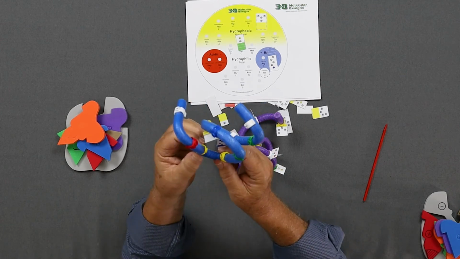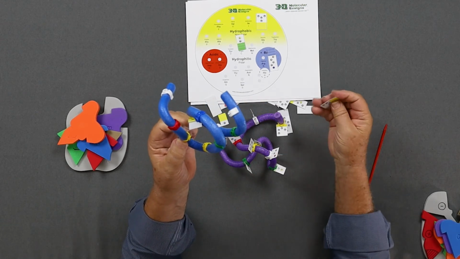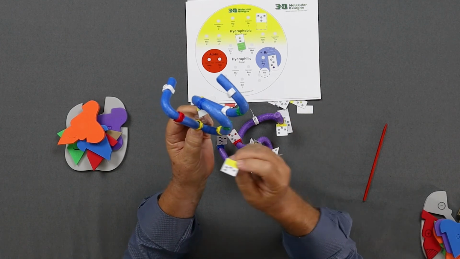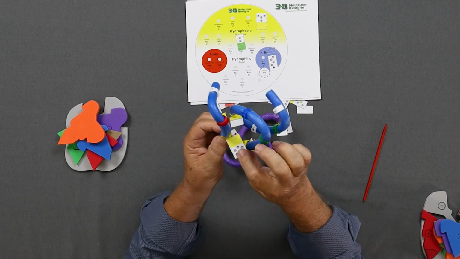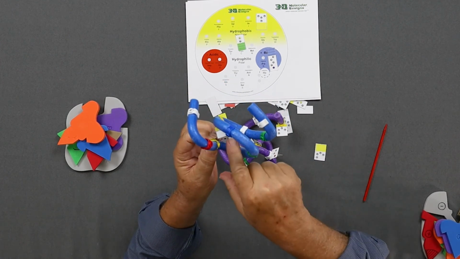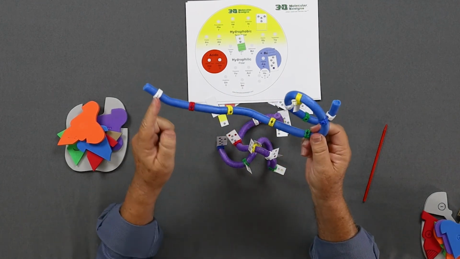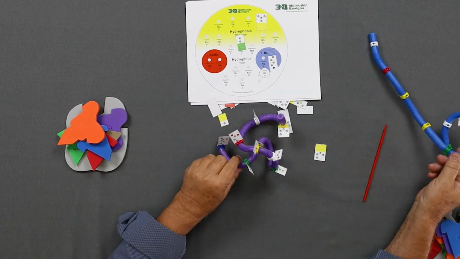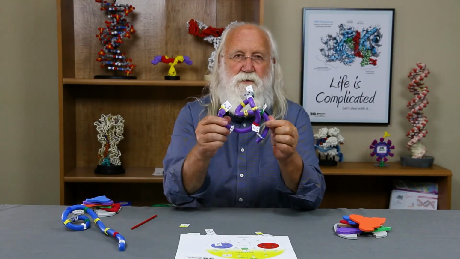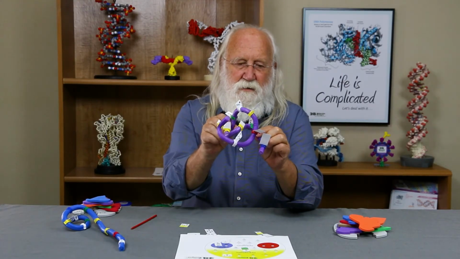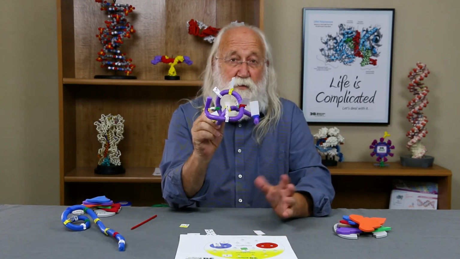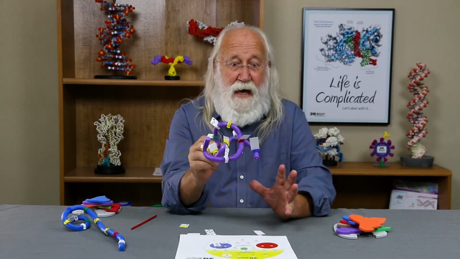I see a yellow clip here. So here's an isoleucine. So I might fold this one, insert that right in there, and I could then construct the primary sequence of this amino acid. Ultimately, you get a folded tube like this. So that's one half of the protein student modeling pack.